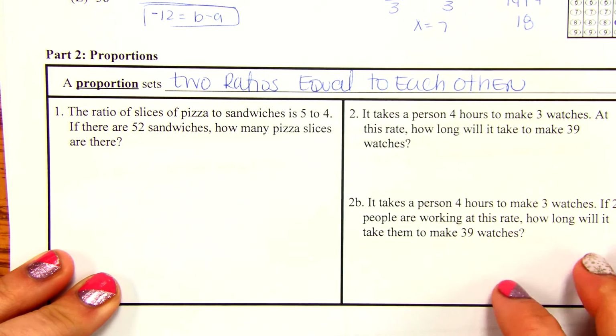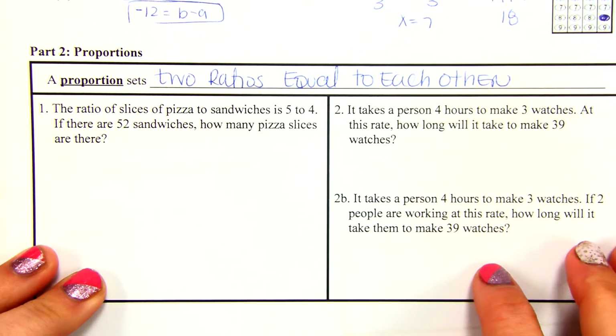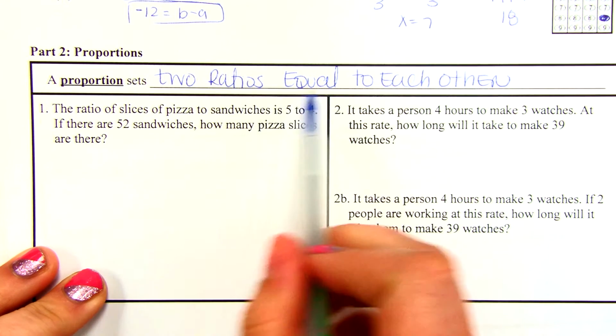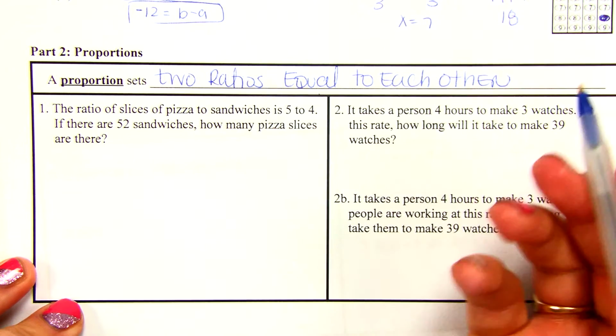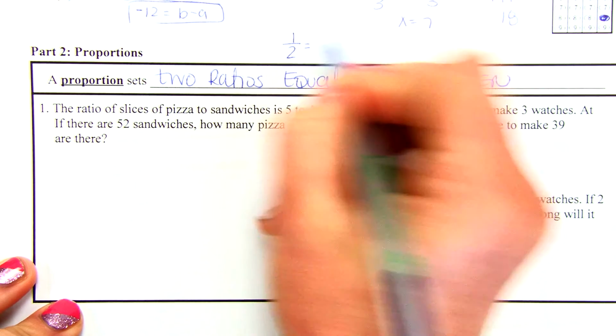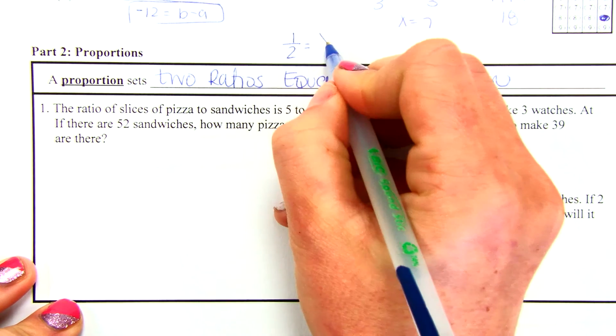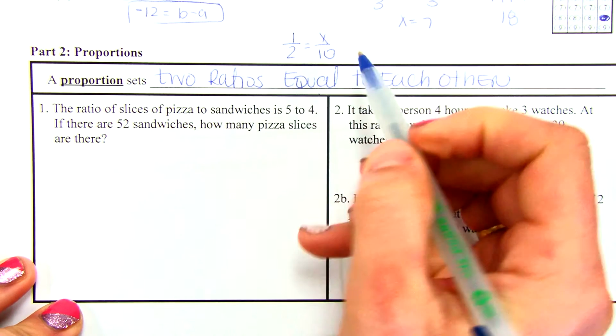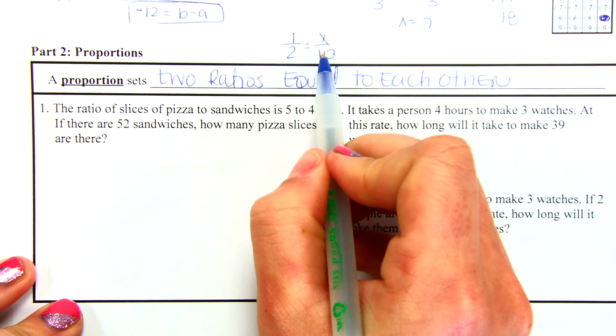Alright, so in part 2 we're going to be talking about proportions. A proportion sets two ratios equal to each other. A really quick look at proportions: it's something like 1/2 is equal to, say, x divided by 10. So these two fractions are equal to each other.